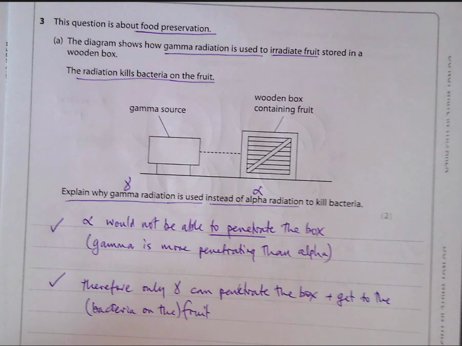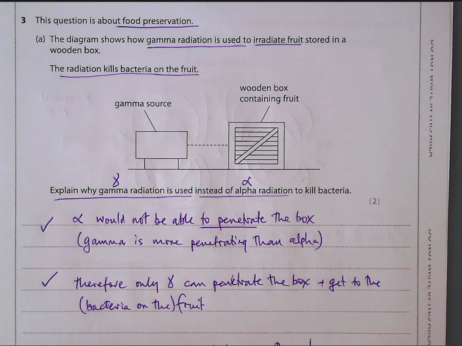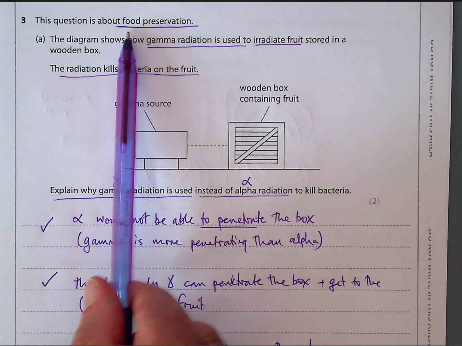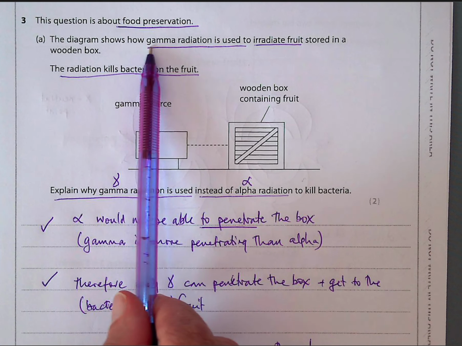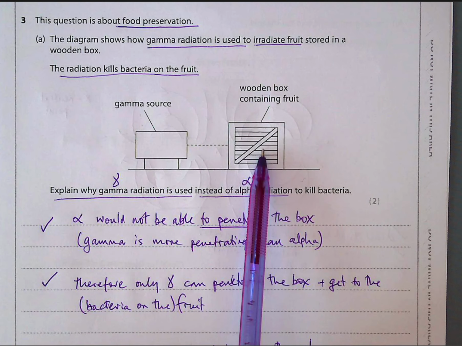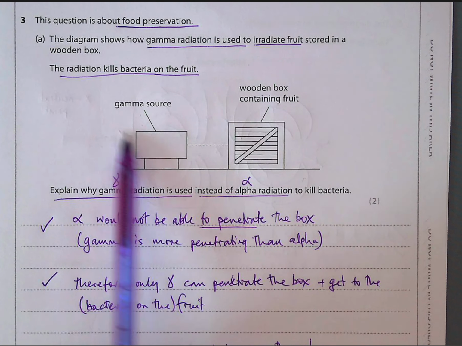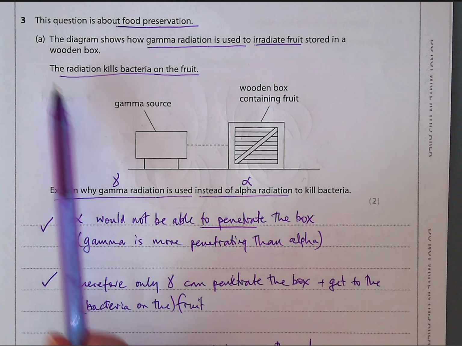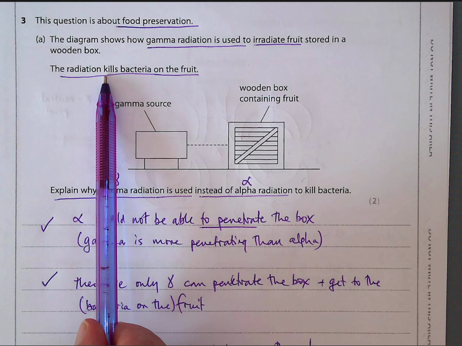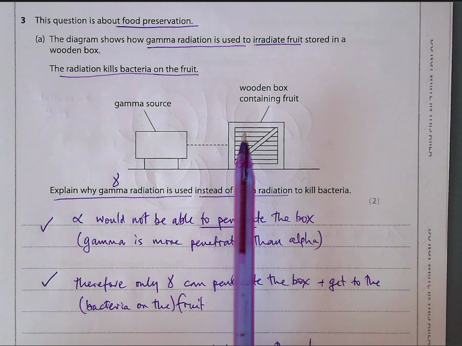Next question is on irradiation of food. So it's from topic 7 on nuclear physics, radioactivity. The question is about food preservation. The diagram shows how gamma radiation is used to irradiate food stored in a wooden box. So they put the fruit in there. They use externally a gamma source to zap it, basically, and this radiation kills any bacteria on the fruit, because it has high energy.